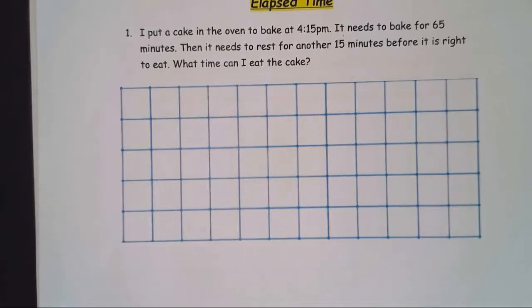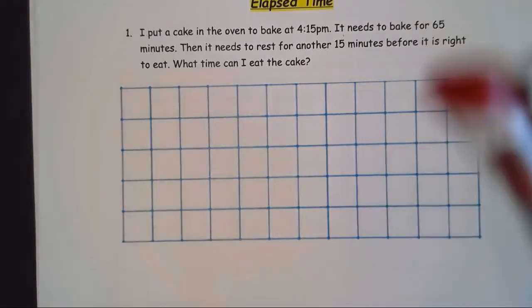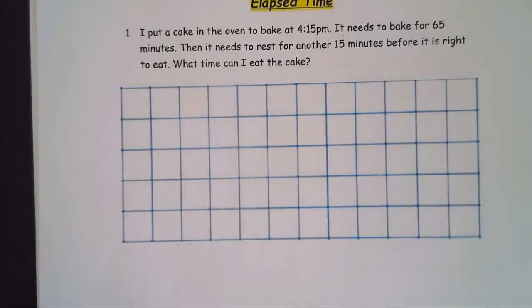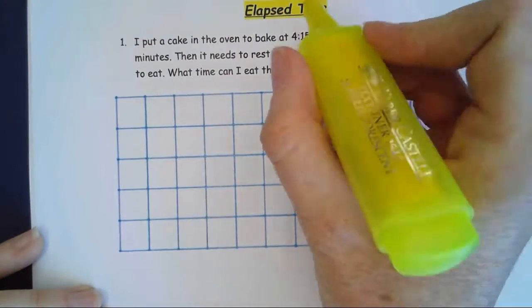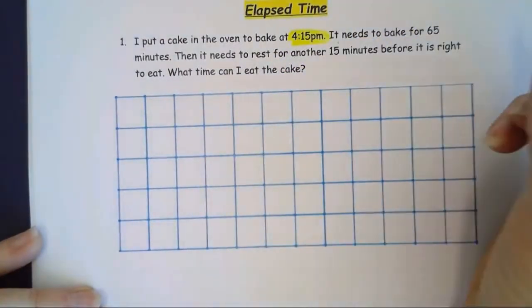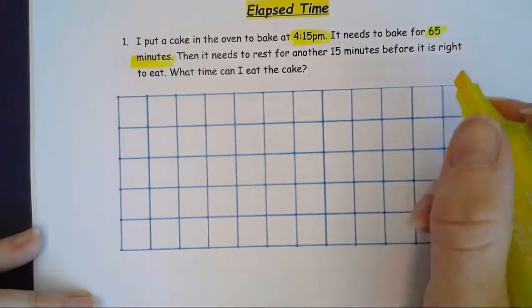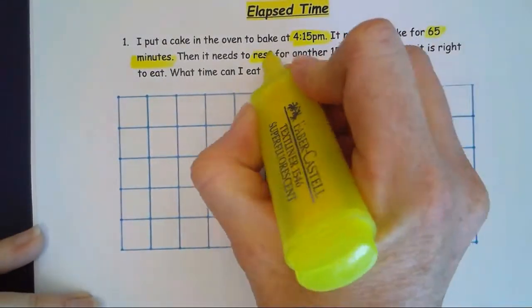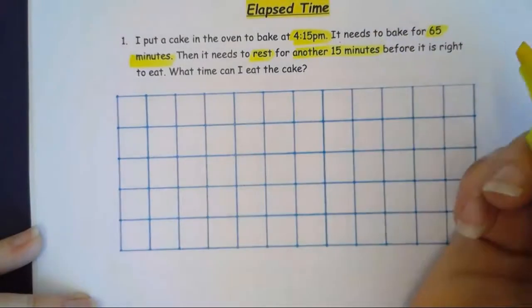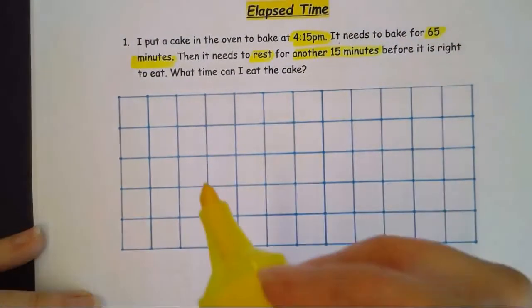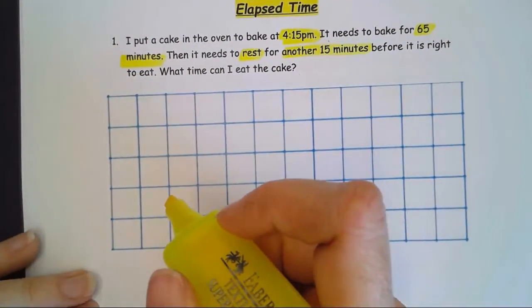Okay, so I put a cake in the oven to bake at 4:15 p.m. and remember we're always going to highlight our key information. It needs to bake for 65 minutes or an hour and 5 minutes. Then it needs to rest for another 15 minutes before it is right to eat. Who waits that long anyway? What time can I eat the cake is the question.